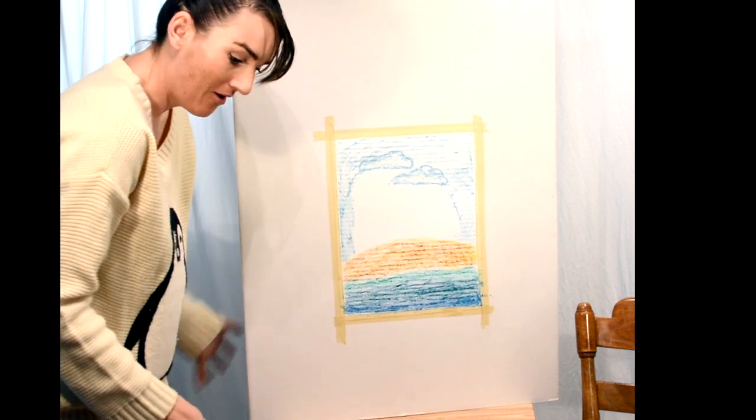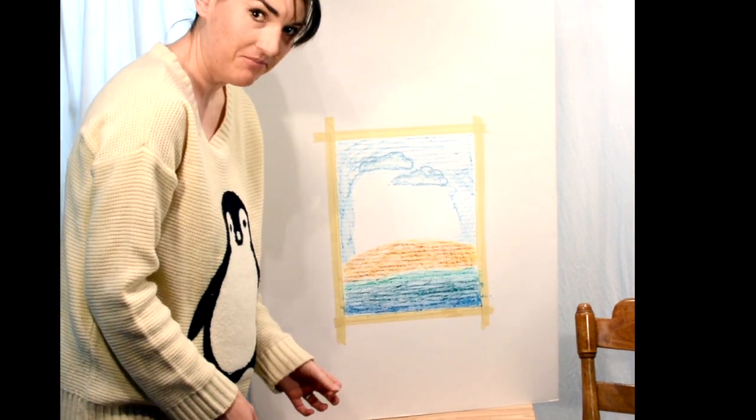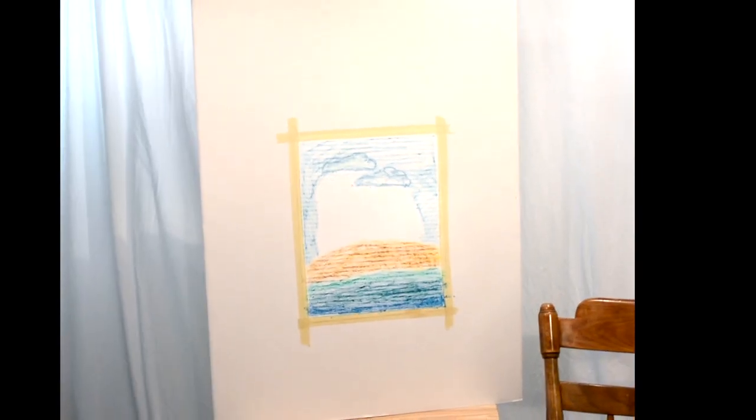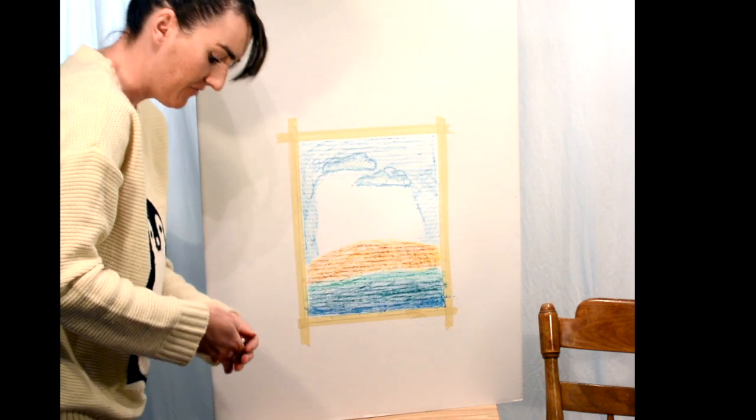Now for palm trees. Alright, I'm going to grab my colors. So let's have some fun.